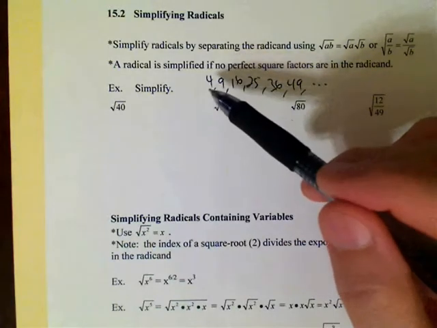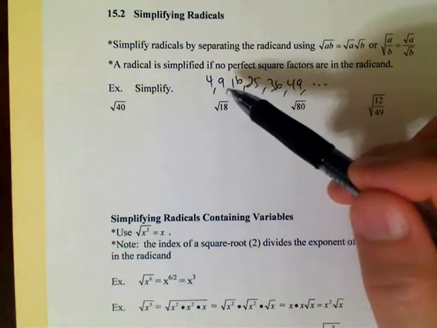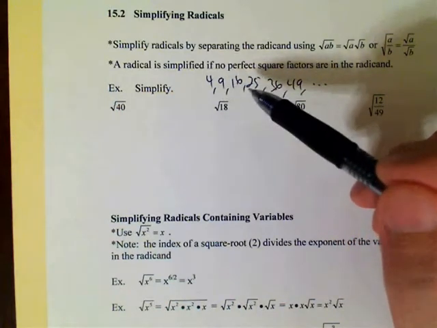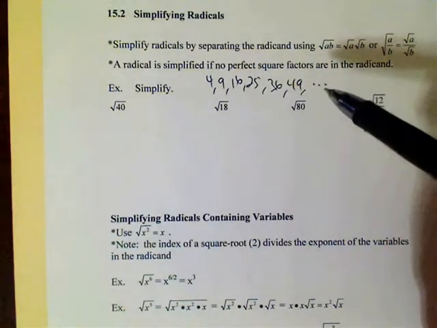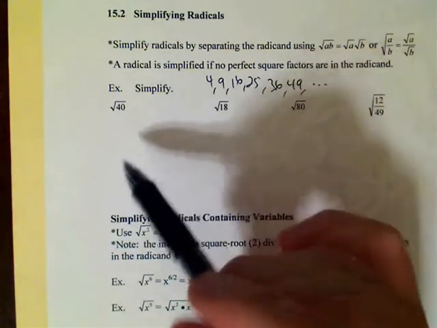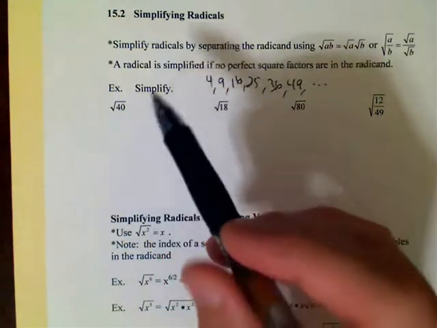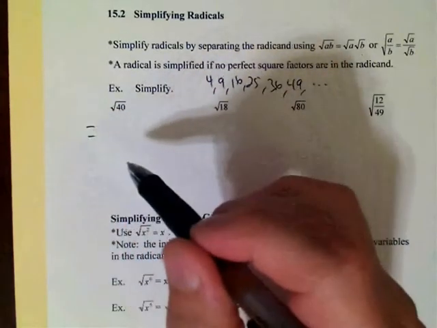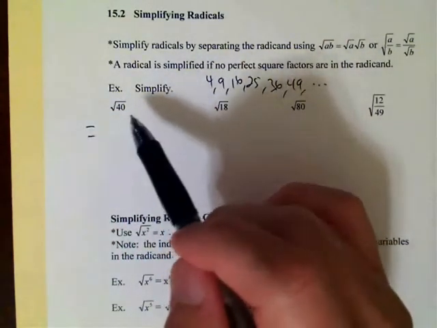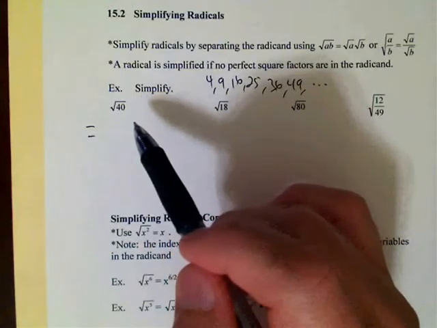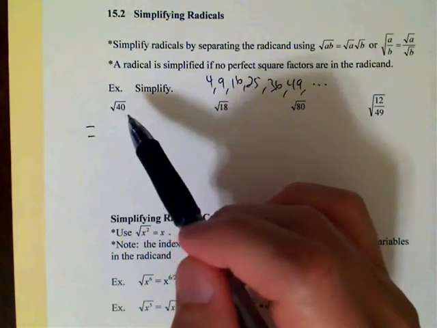If we take the square root of 4, we're going to get a plain old 2. Square root of 9 is 3, square root of 16 is 4, square root of 25 is 5, and so on. That's what we mean by perfect square factors, and factors divide into. Let's consider this example. Square root of 40. Now, 40 is not a perfect square number. It's not in this list. If you tap it in the calculator, you'll get a decimal answer. We don't want a decimal answer unless the decimal is a perfect square itself or has a perfect square factor.